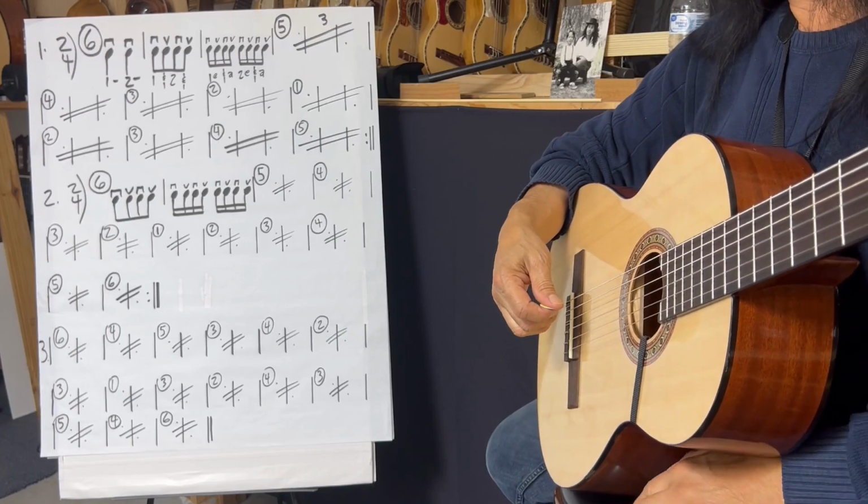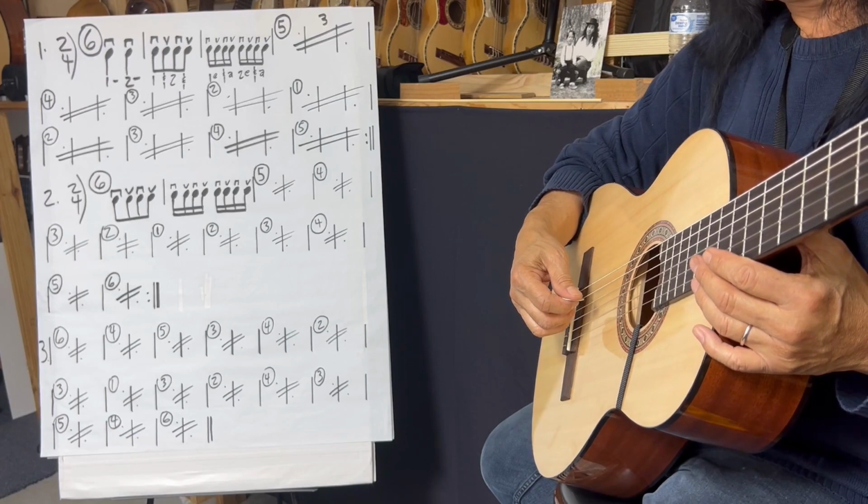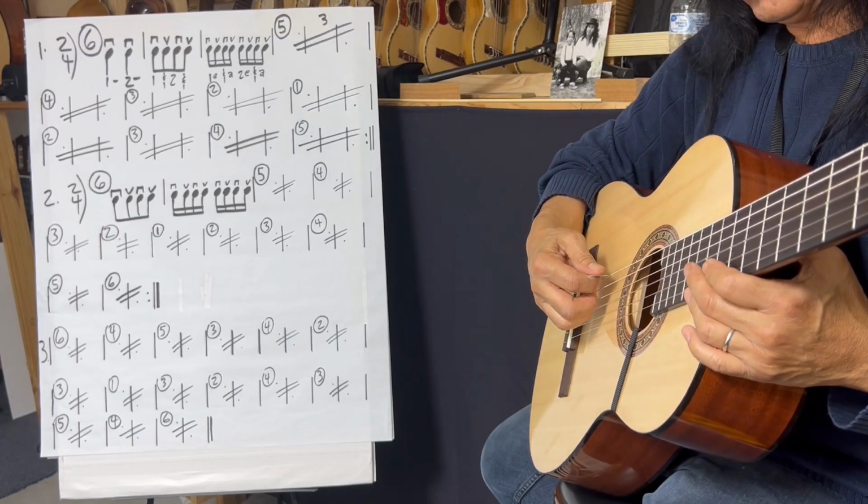All right, here's number 3 with skips. Okay, that's what this is about. 2, ready on the 6th string.